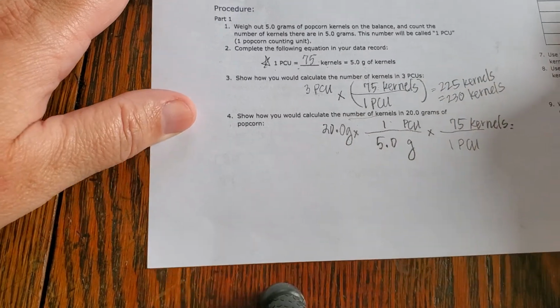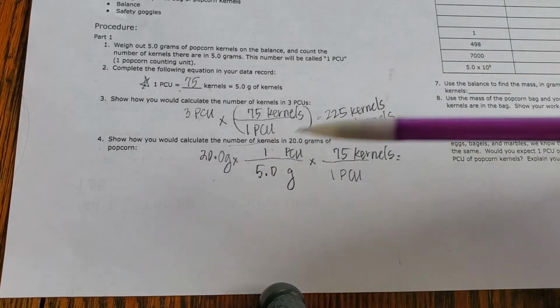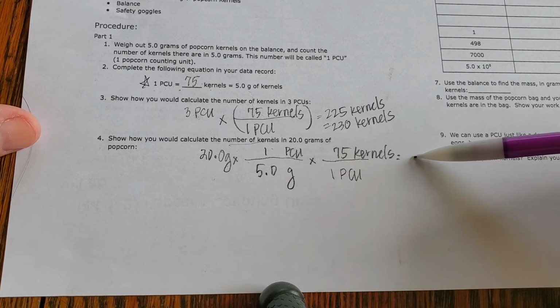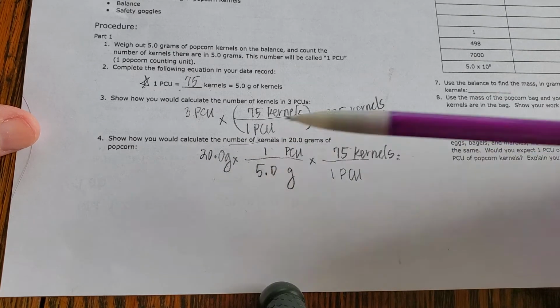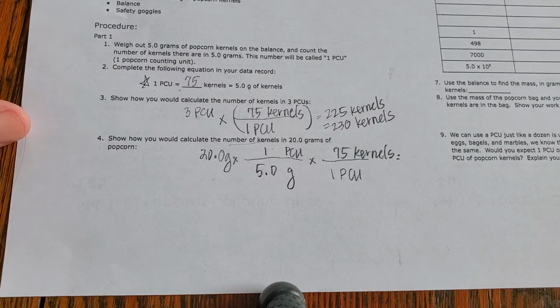Now, when you do something like this, I think it's much more effective and comes out much more correct when you multiply everything on the top. So 20 times 1 times 75 and hit equals. I don't actually put the 1 in because I know it's the same thing. So I go 20 times 75. Then I hit equals, so it says 1500 on my calculator.